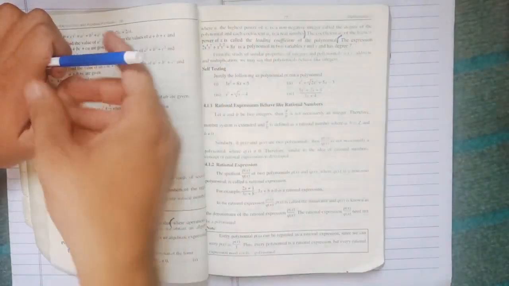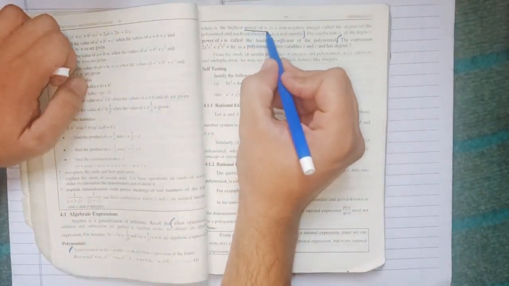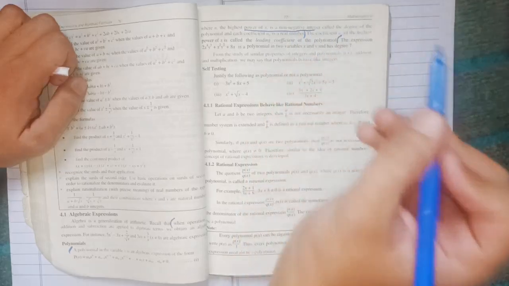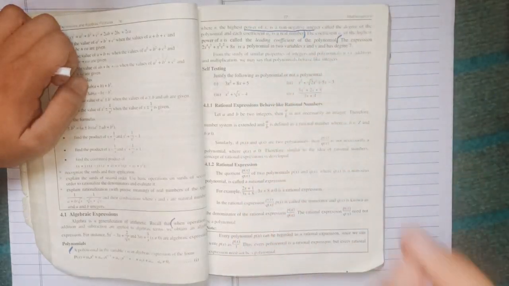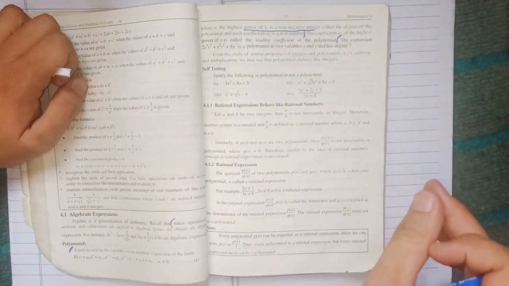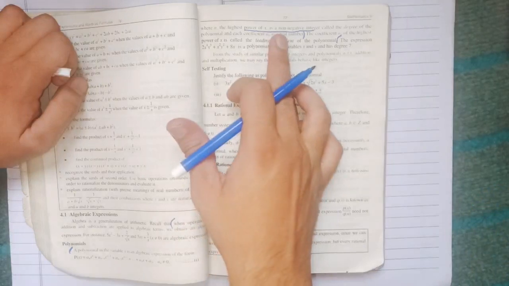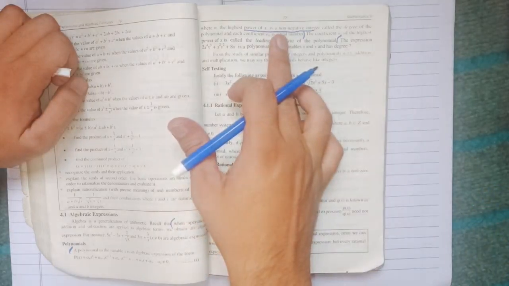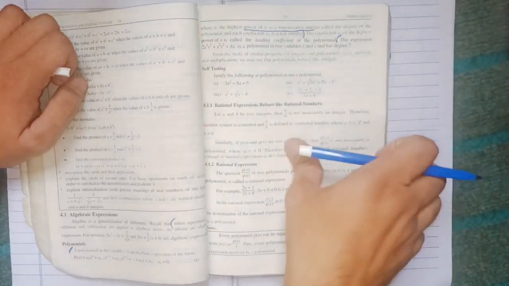So this line is very important in a polynomial: a polynomial must have powers which are non-negative. It means a polynomial should have positive powers. Then it will be a polynomial, and if it has a negative power, it will not be a polynomial. Now let me explain with an example.